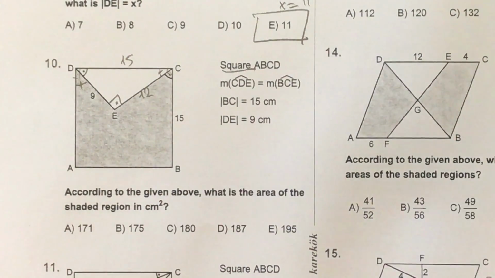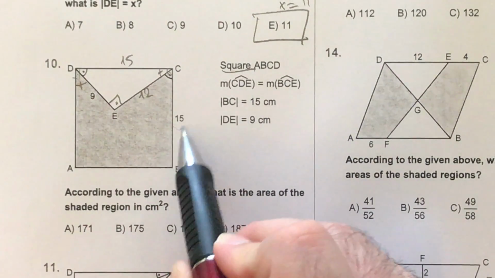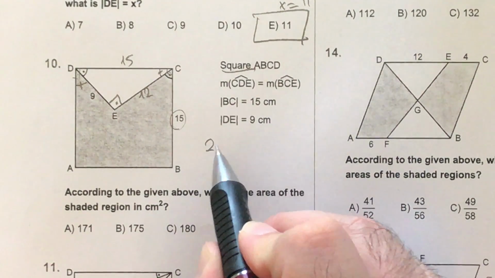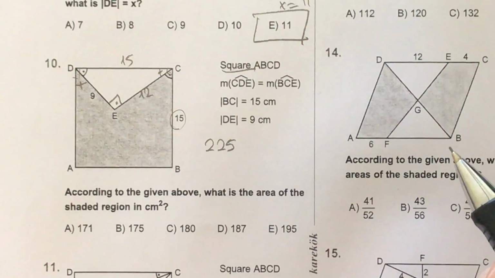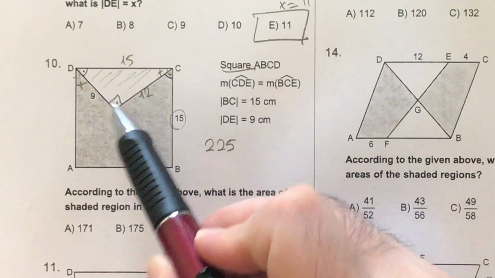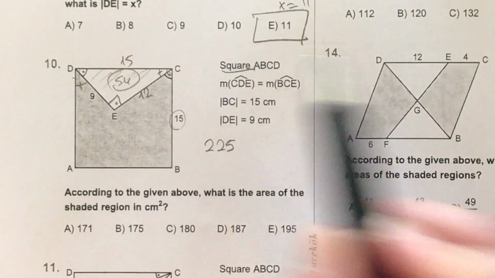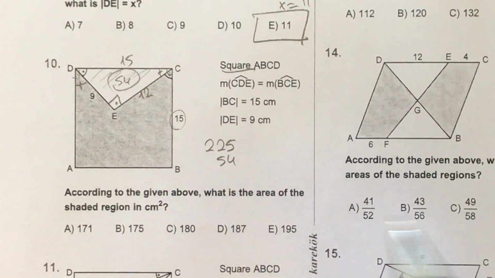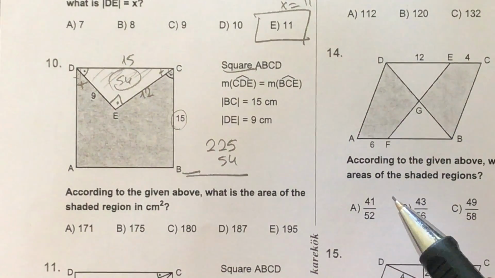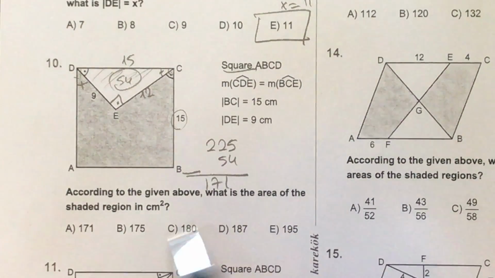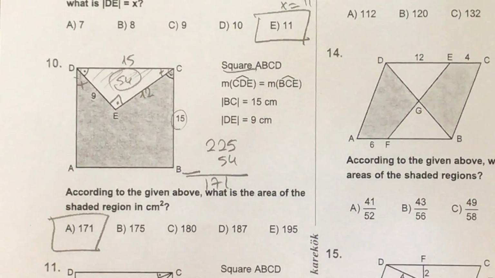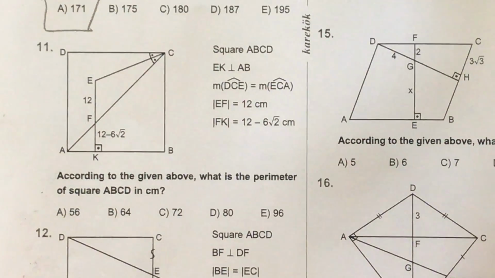So AC must be a 9, 12, 15 triangle, and 15 square is 225. What is the area here? 9 times 6 is 54. So 225 minus 54 will be 171.